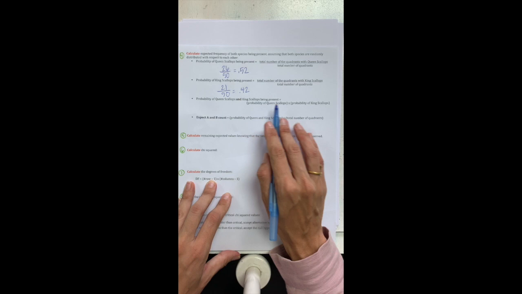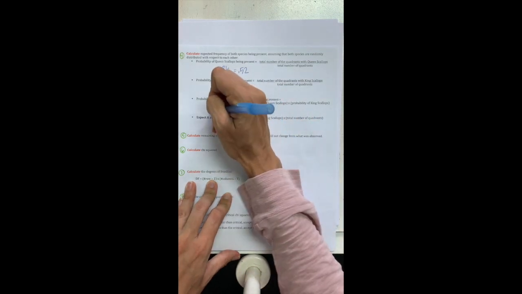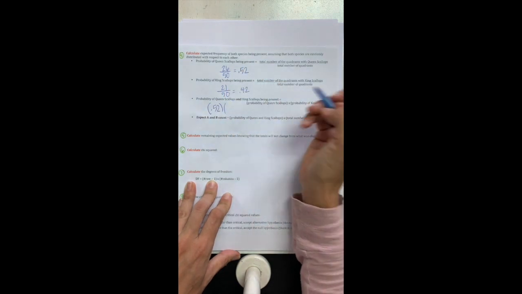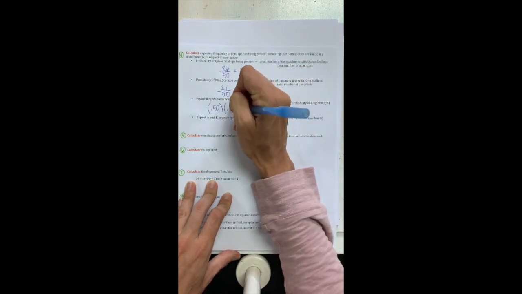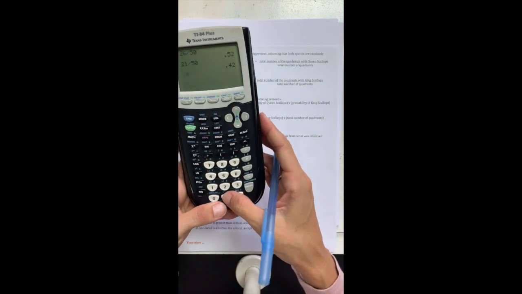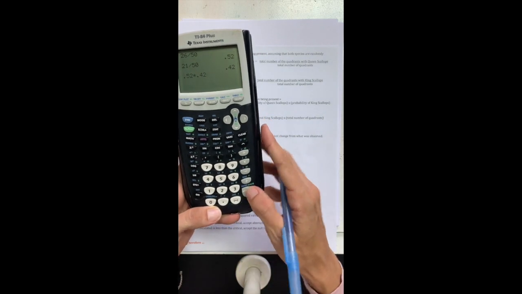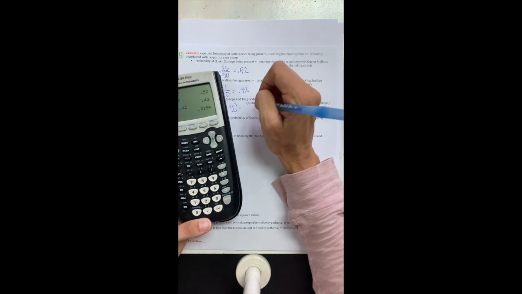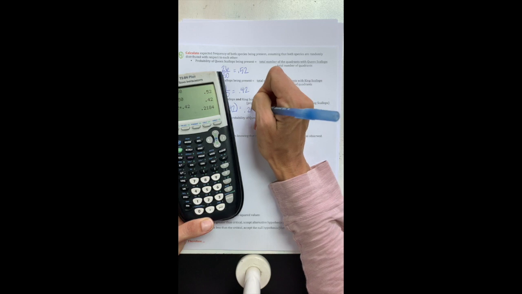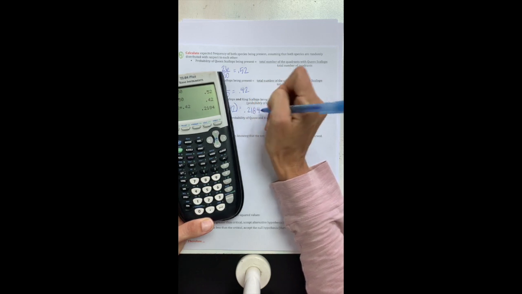Okay, now we're going to take the probability of the queen scallops and the king scallops, and what we're going to do is multiply those two. So 0.52 times 0.42 equals, fantastic, 0.2184.